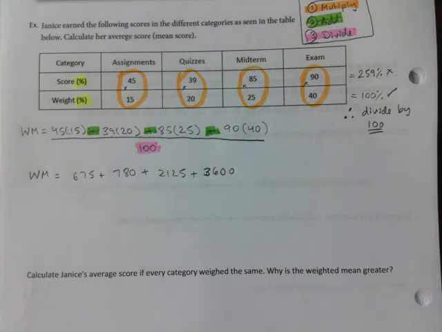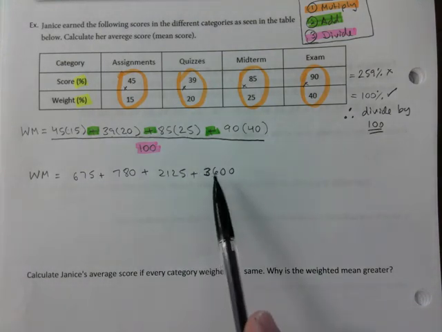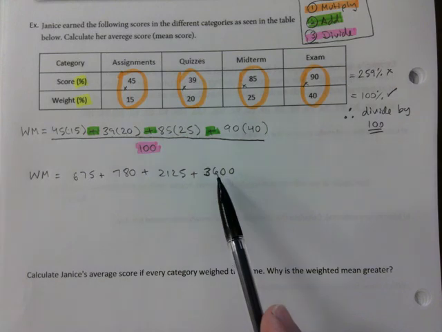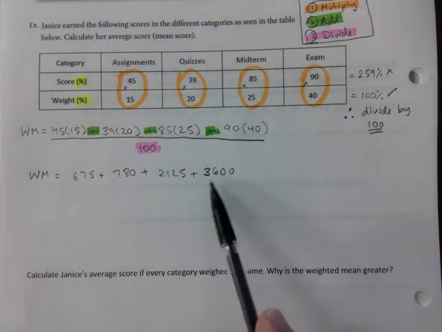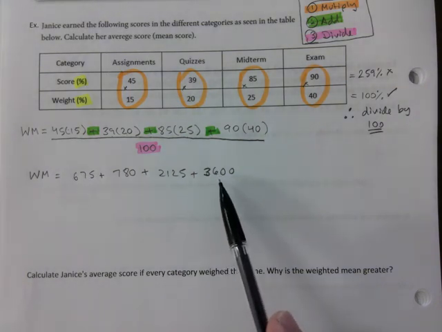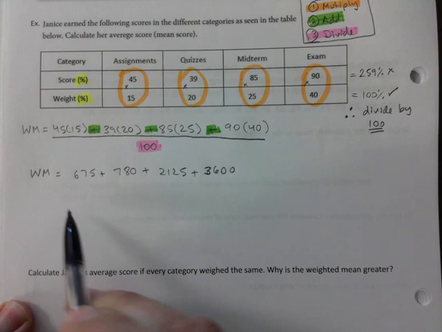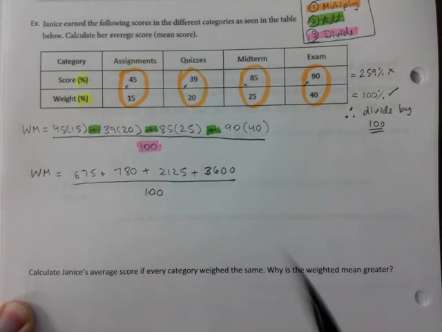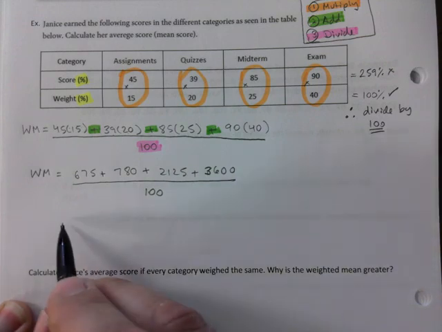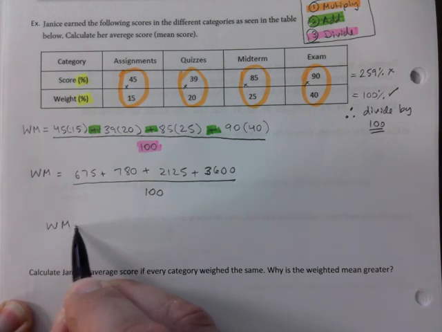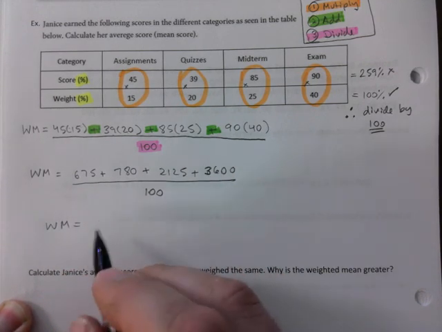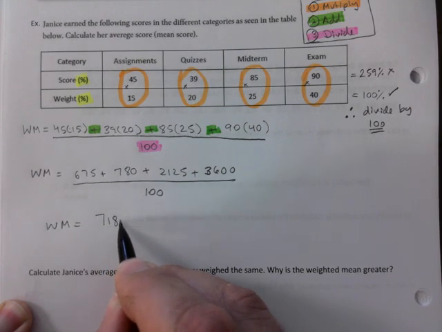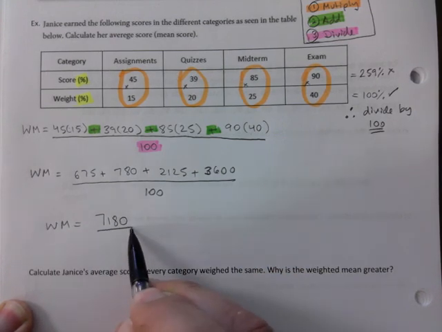You could tell actually right here that the exam is going to give this student the biggest boost, 3600, right? If you lay it all out, you can clearly tell, hey, the exam is going to help you the most because you scored 90% on that. Divide all of this by 100. And then your last line is just add everything up at the top, and that gives you 7180 divided by 100.